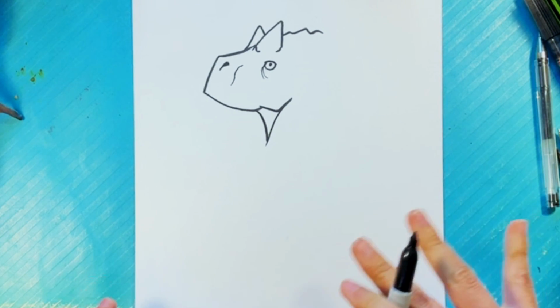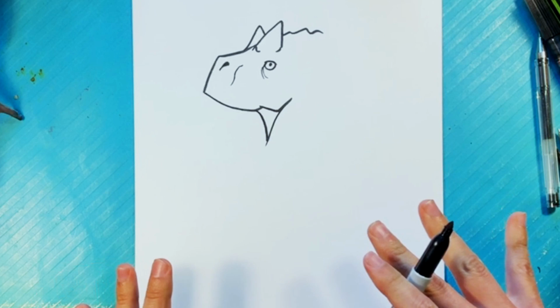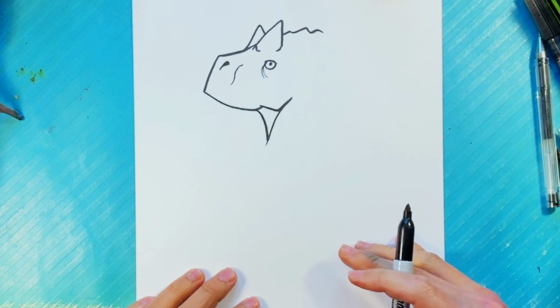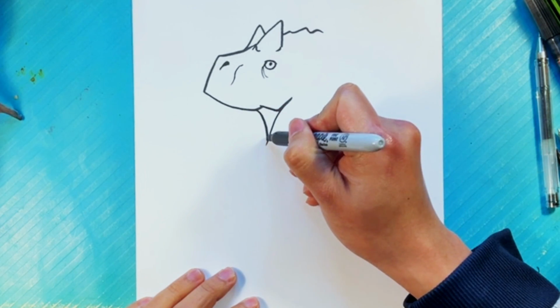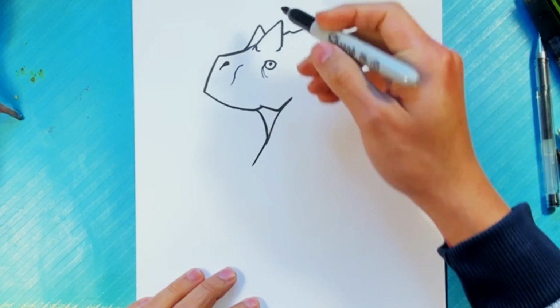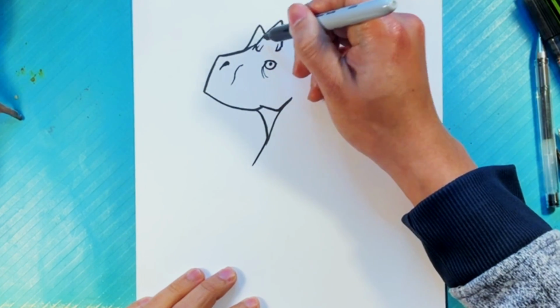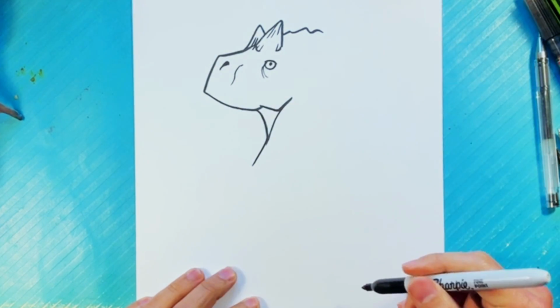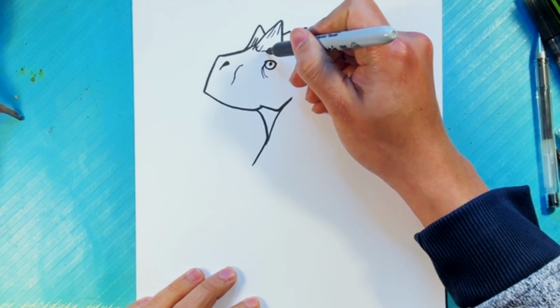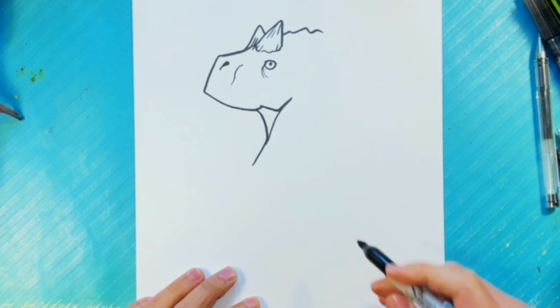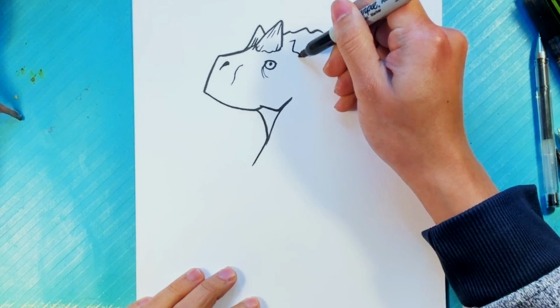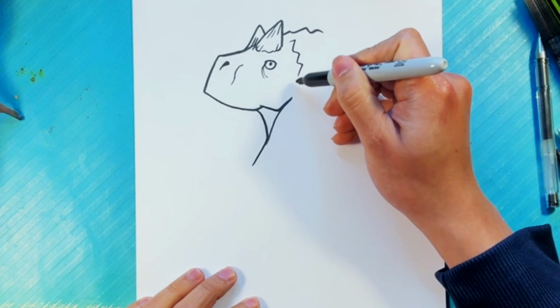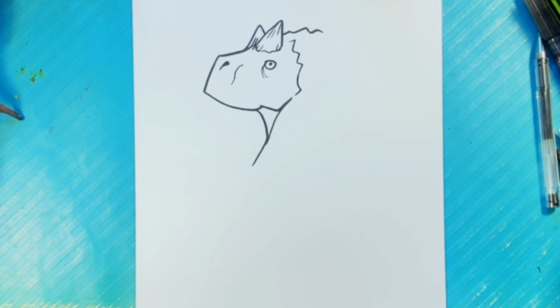Trying to give as many differences as we can, because I don't want it to look too Godzilla-ish. I want to see some difference in it, and I think the horns and the short face really help. Right there, you can draw little thin lines to make the horns a little bit more noticeable. There we go. Line over here on the side. There we go.